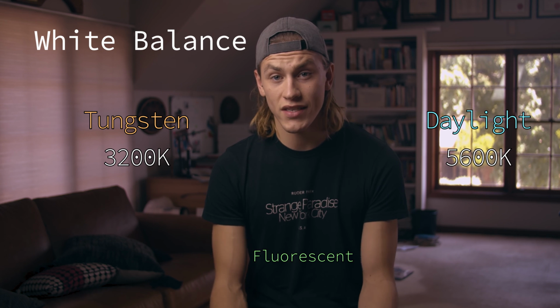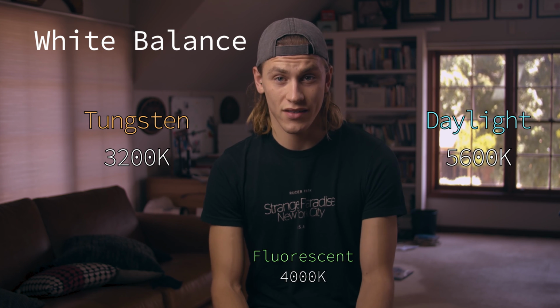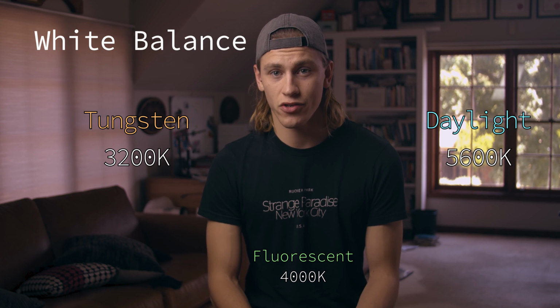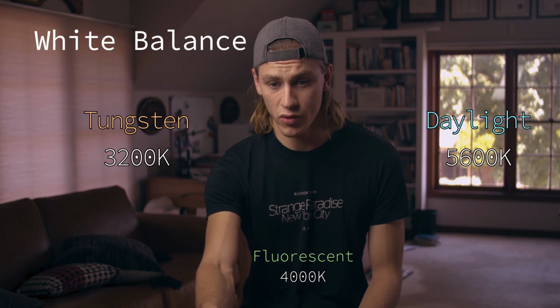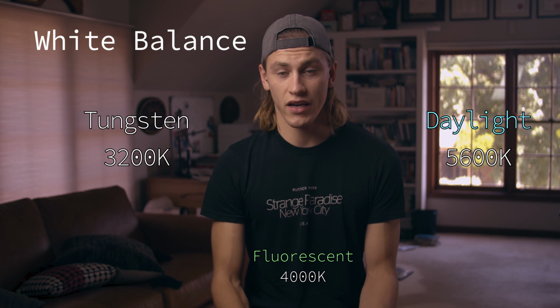These 2 light sources have different colors. Tungsten is more yellow and daylight is more blue, again, because of physics. The color shifts are measured in Kelvin. Tungsten is at 3200 Kelvin and daylight is at 5600 Kelvin. There are other light sources like fluorescent lights, which sit at around 4000 Kelvin. White balance is used to make sure it's sitting as close to white as possible by adding blues to tungsten or adding oranges to daylight.